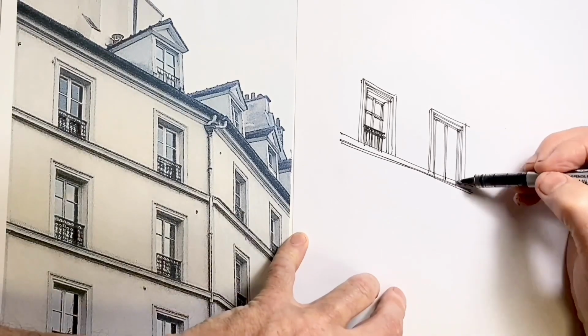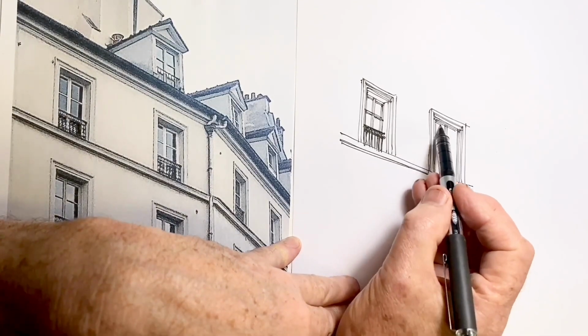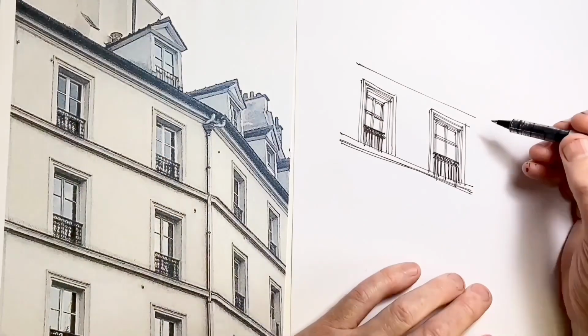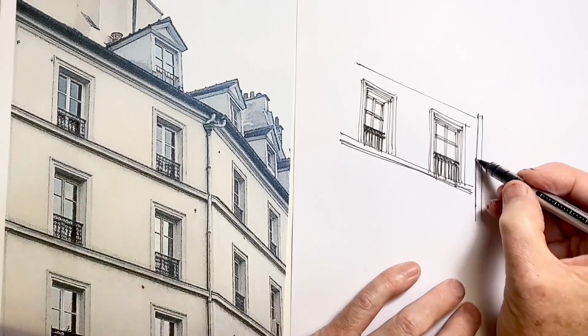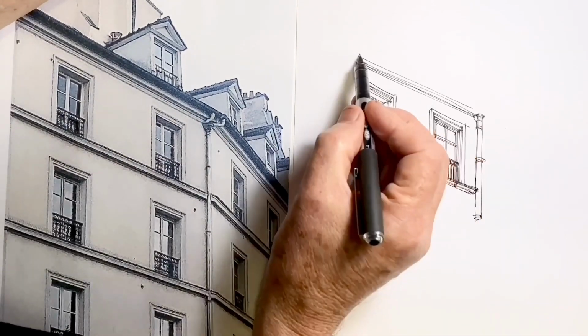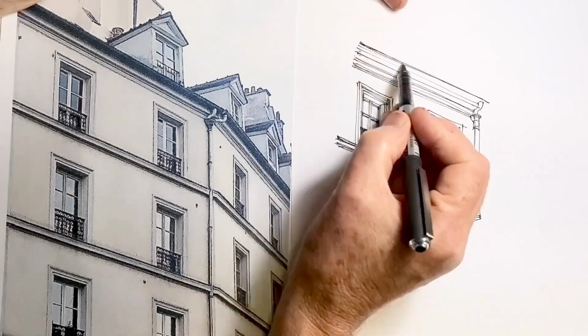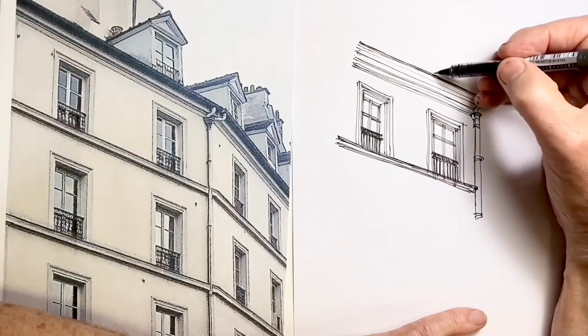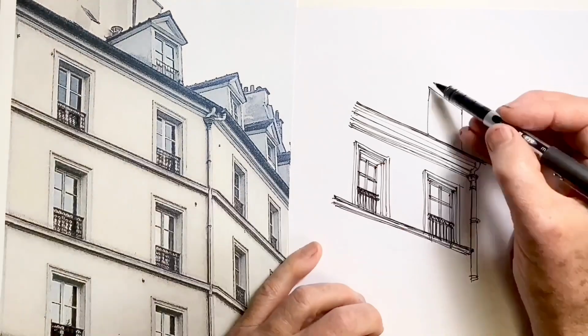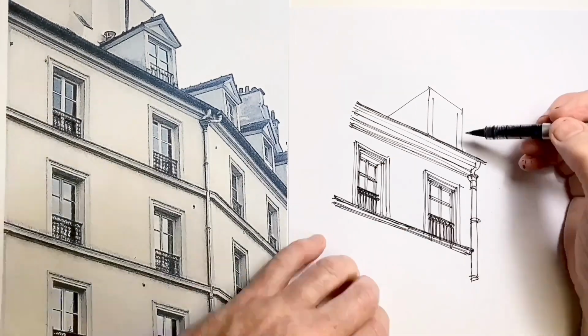I'm just putting lines in, and again, the most obvious thing is that there are simply more lines, and those additional lines are very important in creating a sense of three dimensions. And then there's that cornice above, and then we get to the dormer window. You'll see that there are more lines being drawn than in our first cartoon-like two-dimensional version of this same scene.